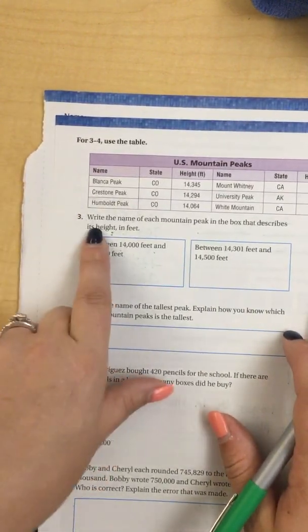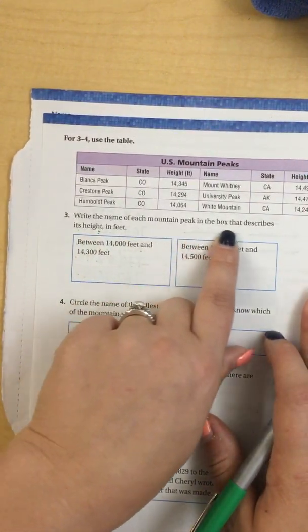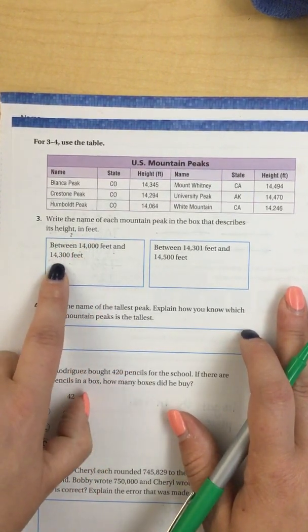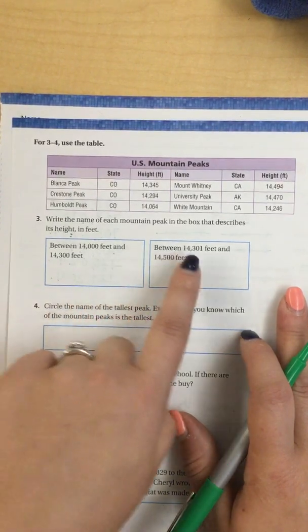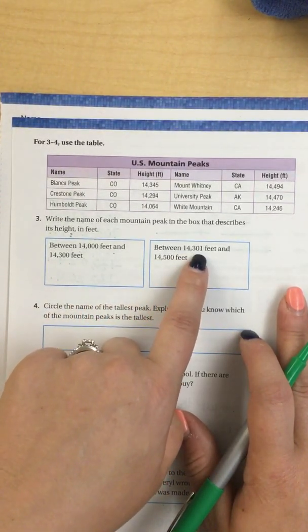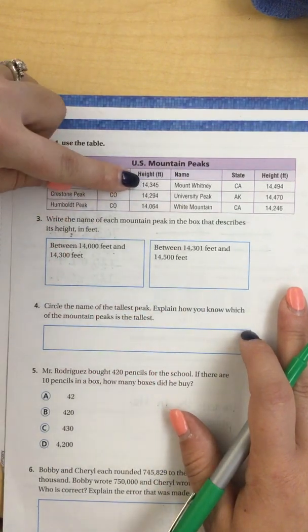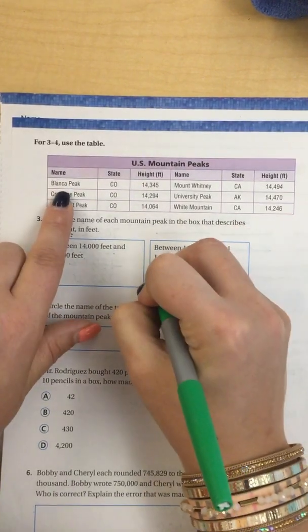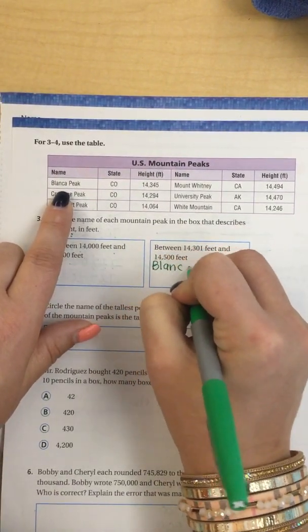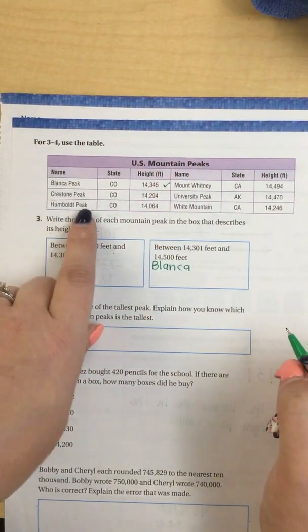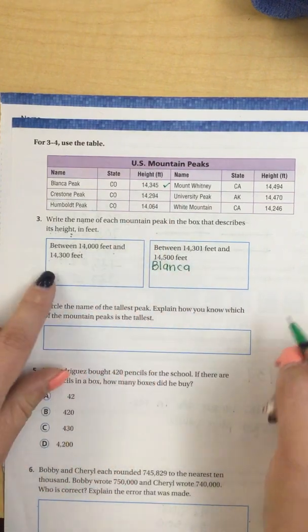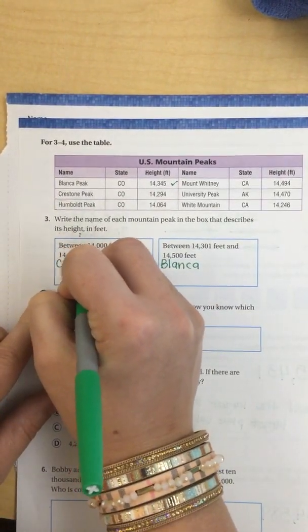All right, moving on to question number 3. On this one, it says, write the name of each mountain peak in the box that describes its height in feet. So if the number is in between 14,000 and 14,300, it's going to go here. If it's greater than 14,300, it's going to go here. So 14,345 is greater than 14,300, so it's going to go here. So I'm going to put Blanca over here. And I'm going to mark it because that one's done. Crestone Peak, 14,294, is less than this. So Crestone is going to go over here.